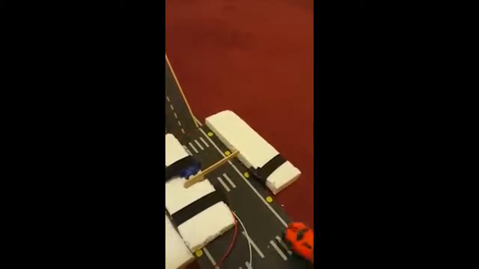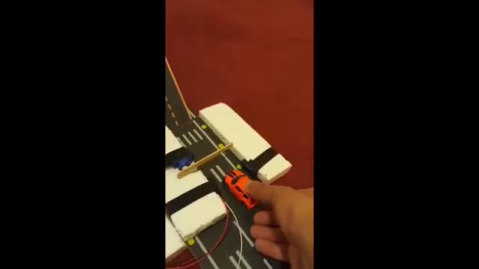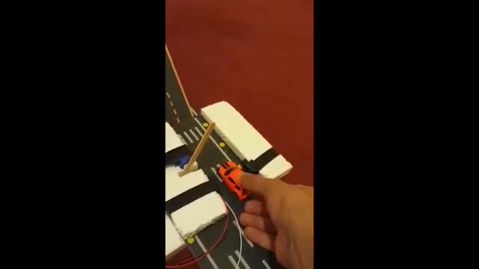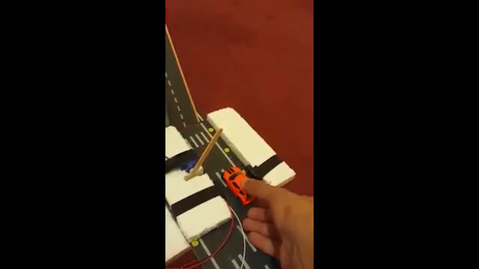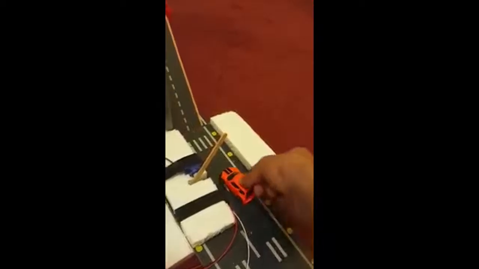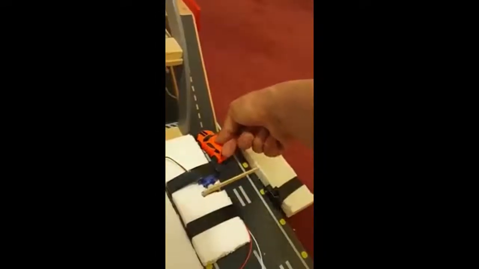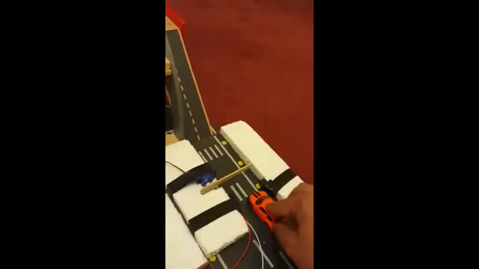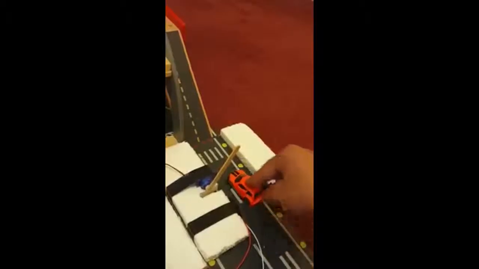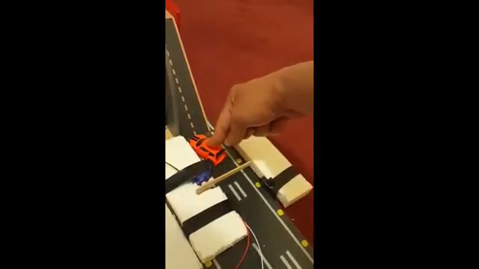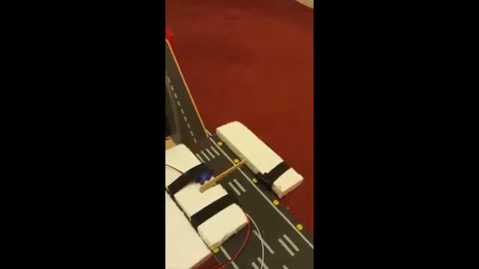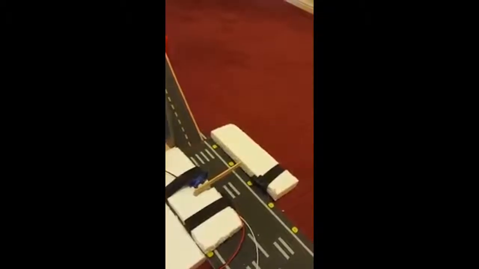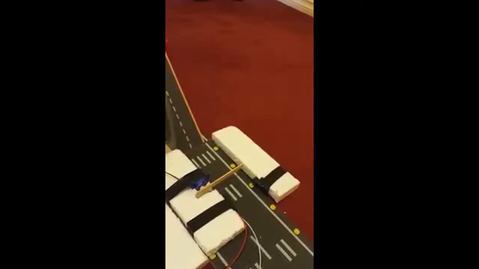So now, if I move the car in between the IR break beam sensors, the gate is open and it will not close because the car is still between the break beam. And once it has passed the break beam, the gate is closed. So when a car is coming, it opens the gate, and when it has passed, it closes the gate. The exit is exactly the same as the entry. I'm using another IR break beam sensor and also another servo motor.